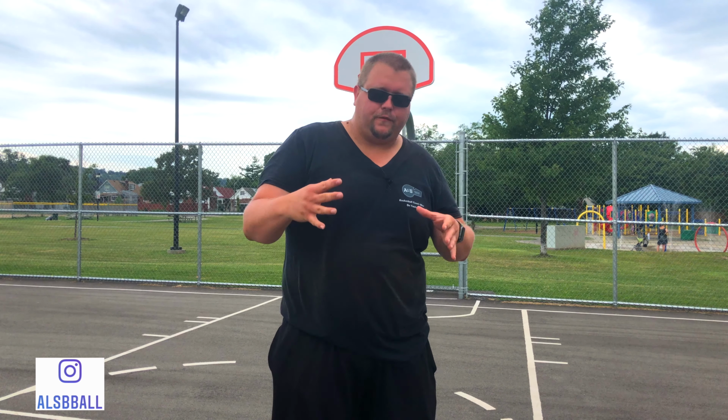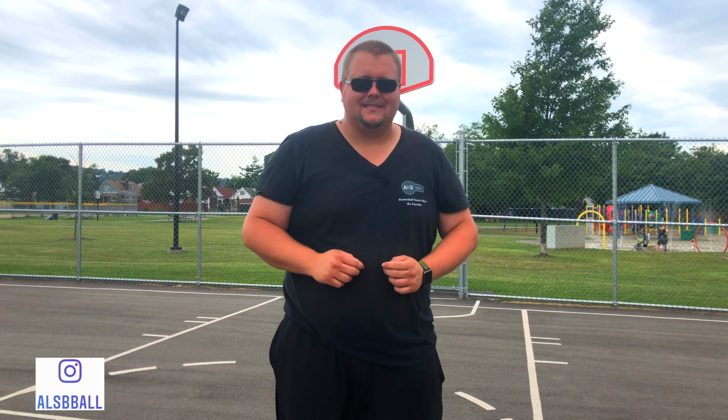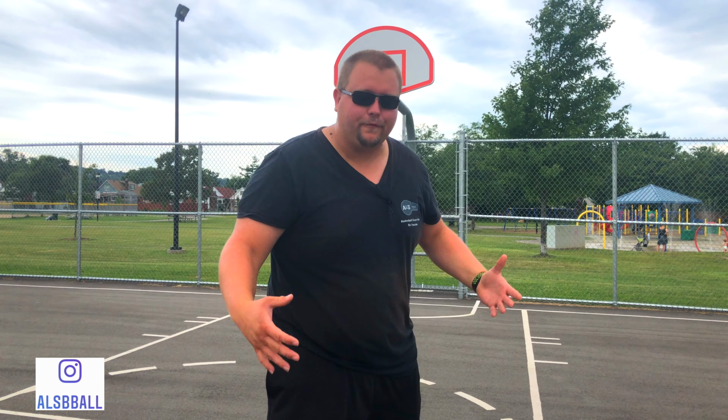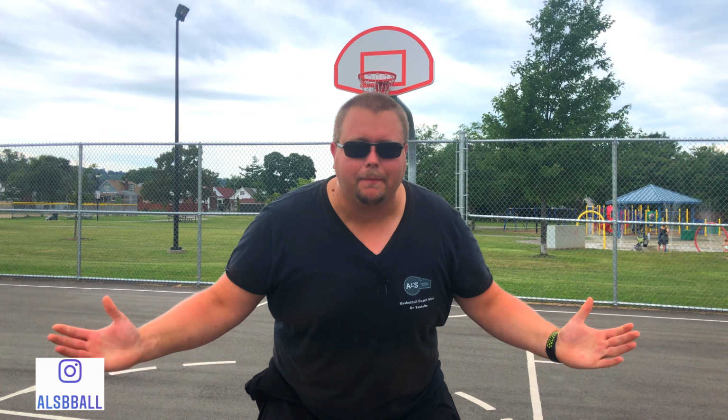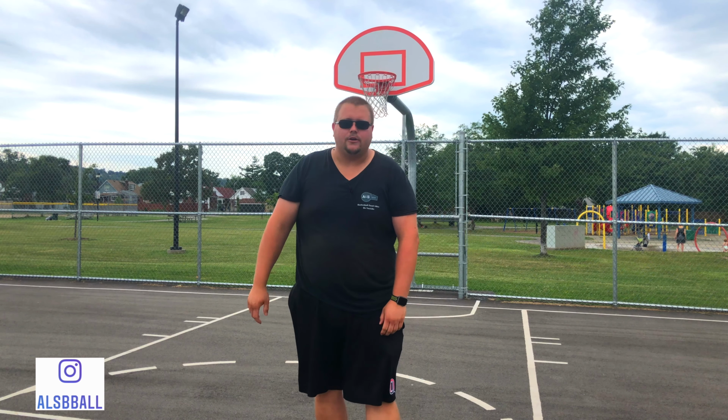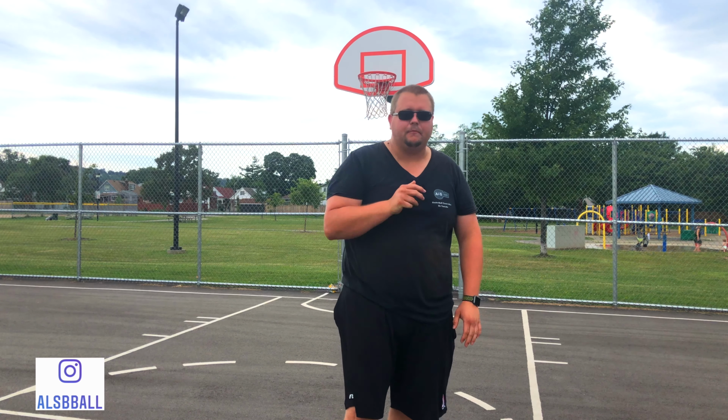So basically, there's a few different ways that a defender is going to D you up. They're going to be forcing you left. They're also going to be able to force you right. Or they could be playing you straight up. And if they're playing you straight up, you have a few more options in your arsenal, but it also gives him a few more options in his defensive arsenal.